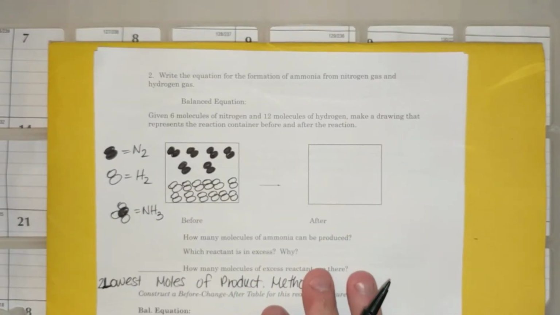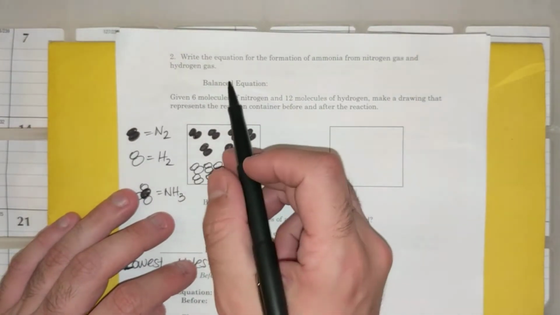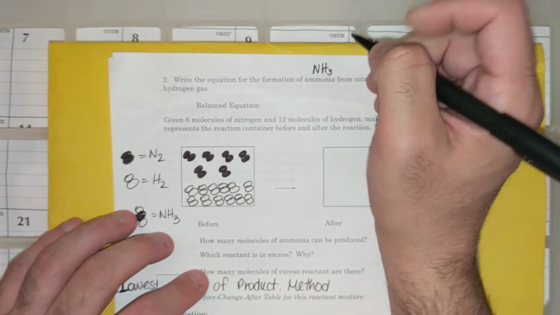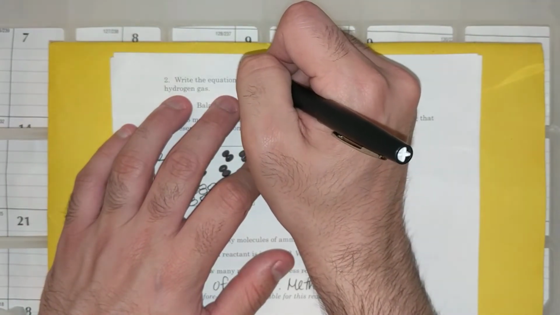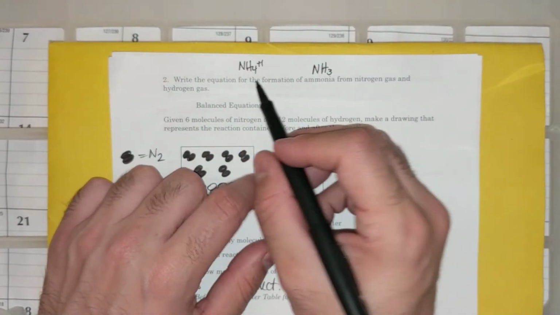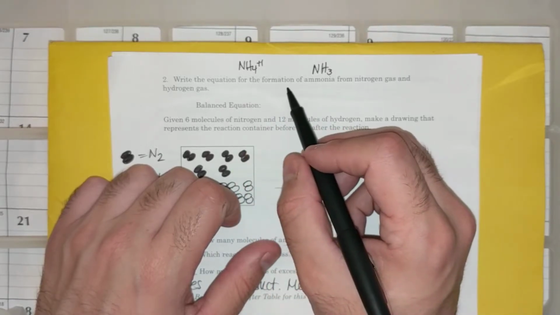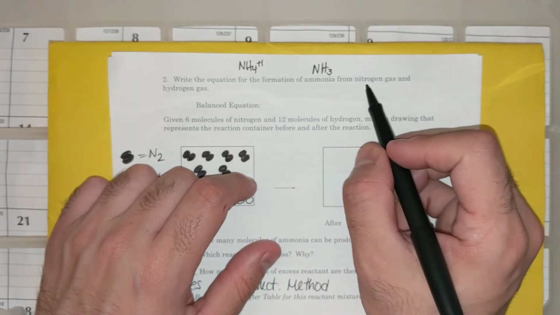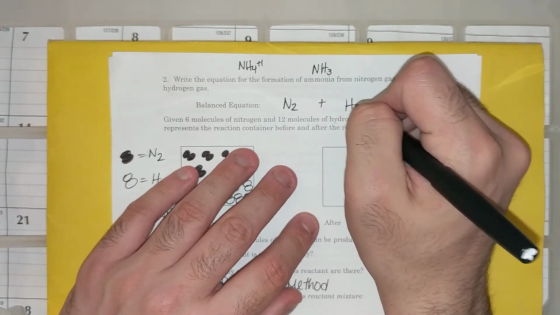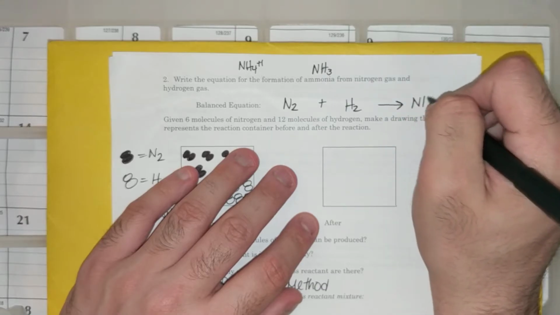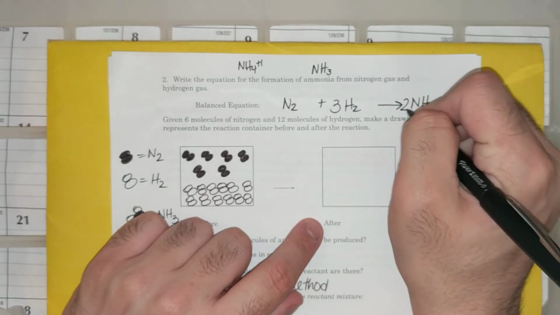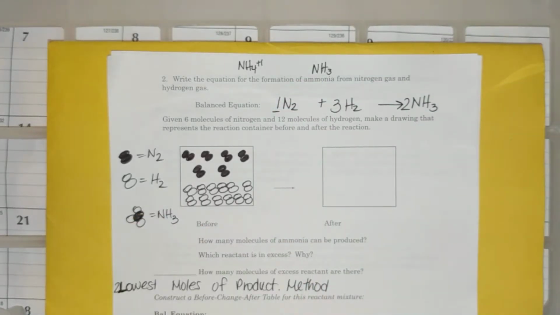The next question, I already kind of have it started for us. Next question says, write the equation for the formation of ammonia, and ammonia is NH3. Remember, the ammonium ion is NH4 plus 1. That's the ammonium ion. Ammonia is just NH3. Write the equation for the formation or synthesis of ammonia from nitrogen gas and hydrogen gas. So nitrogen gas, N2 plus H2 equals NH3. If I want to balance this correctly, I should have 3 H2s, 2 NH3s, 1 N2.